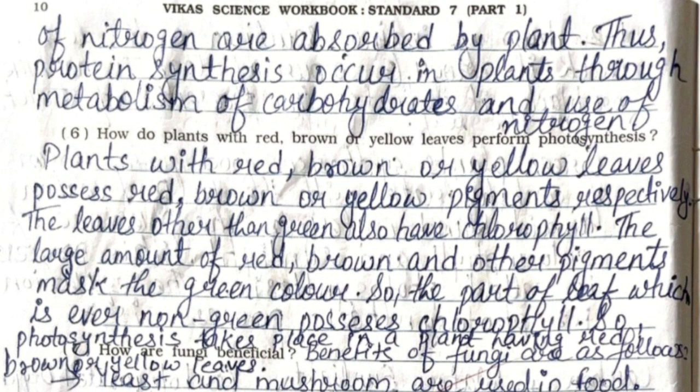Sixth one, how do plants with red, brown or yellow leaves perform photosynthesis? Plants with red, brown or yellow leaves possess red, brown or yellow pigments respectively. The leaves other than green also have chlorophyll. The large amount of red, brown and other pigments mask the green color. So the part of the leaf which is even non-green possesses chlorophyll. So photosynthesis takes place in a plant having red, brown or yellow leaves.